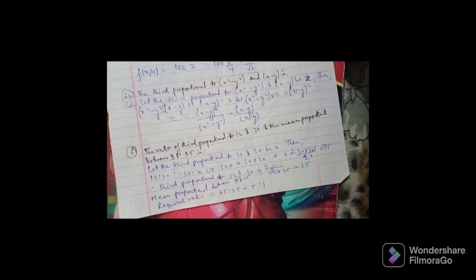Other than this, we are dealing with 11th chemistry part 1, and 11th and 12th physics as well. Part 1 we are dealing with, and part 2 for the chemistry. And other than that, we have completed reasoning, verbal reasoning and non-verbal reasoning.